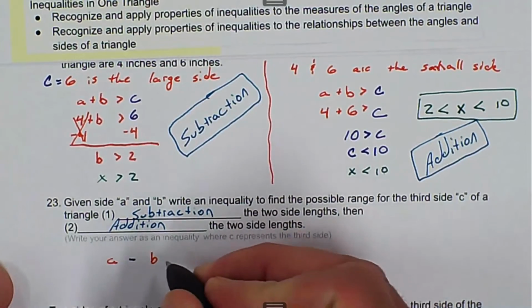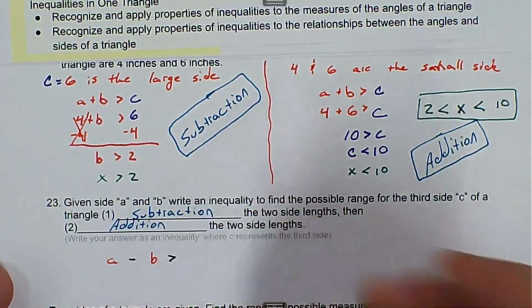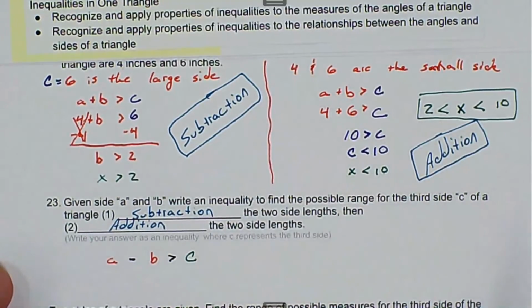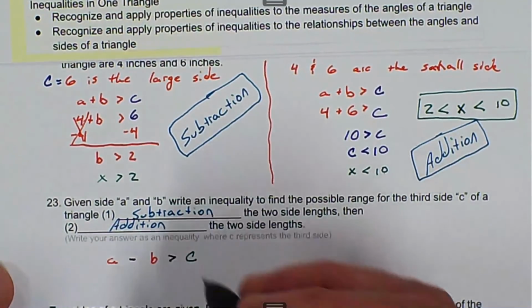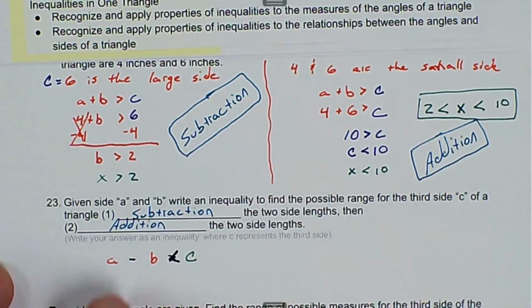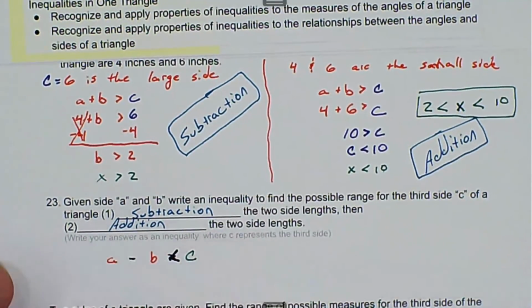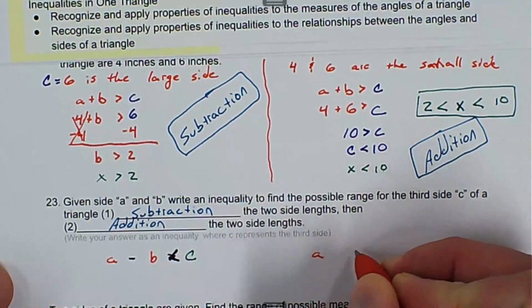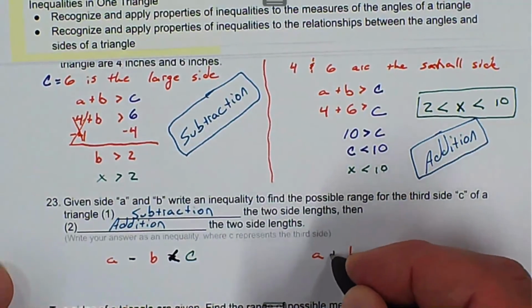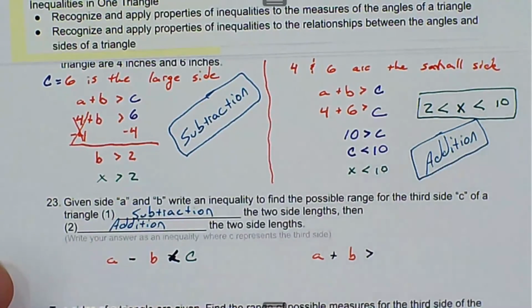So that must be A minus B must be greater than C. Or, no, A minus B must be less than C. For subtraction, it must be less than C. A minus B must be less than C. Or, the other way we could do it is we could say A and B, if we add those together, they must be greater than C.